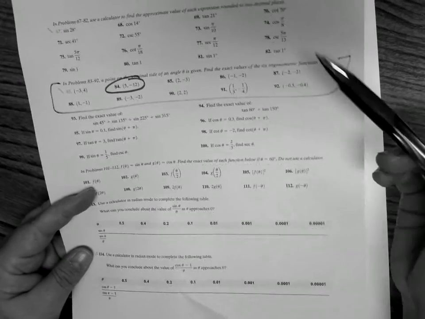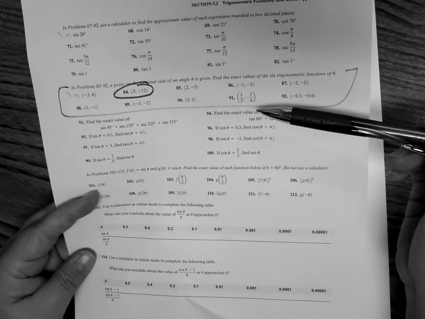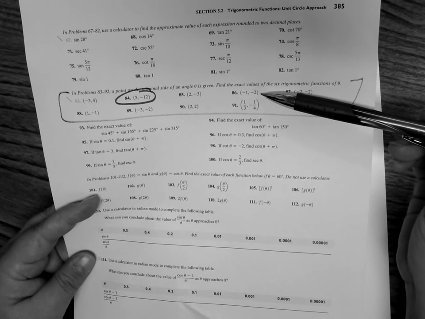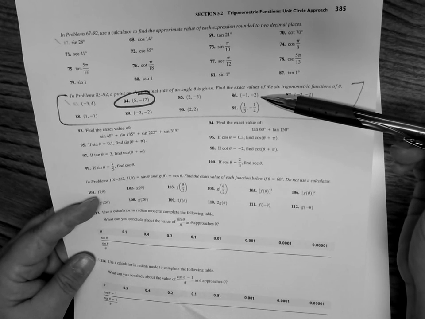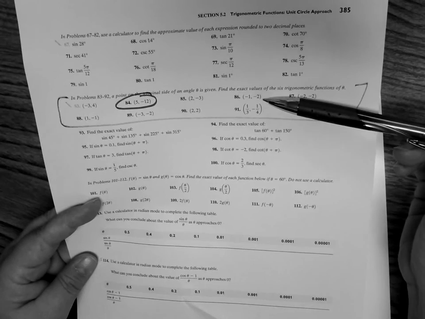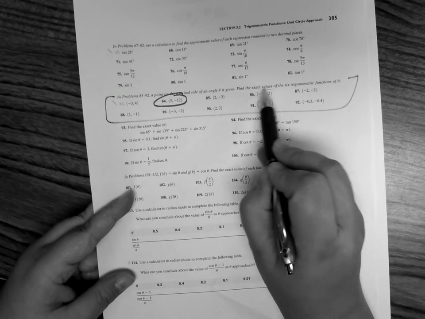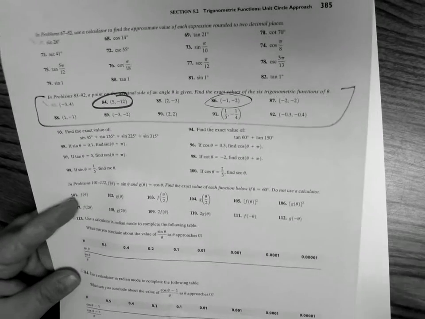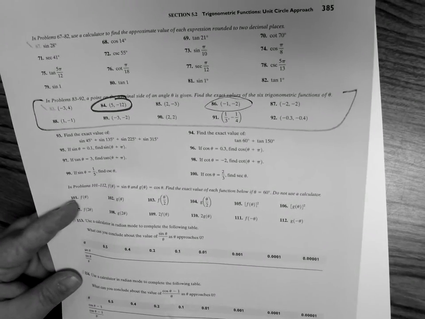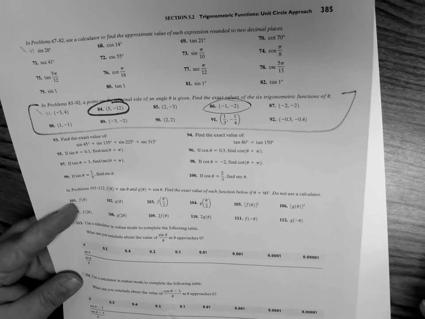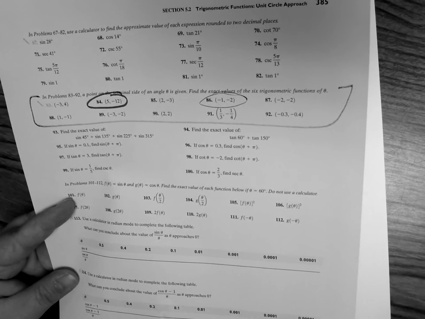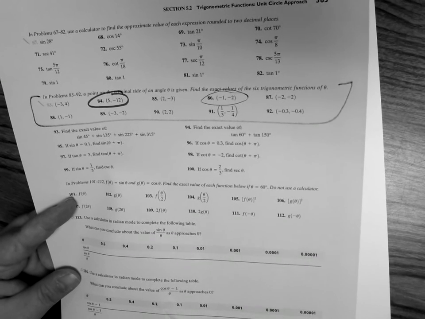Number 86 says, and again it says the terminal side of an angle is given. And that's what the directions would be like on your midterm if you have one like this, which I'm pretty sure you will. Okay, so a point on the terminal side is given. They're saying this is a point on the hypotenuse of my right triangle. Find the exact values of the 6 trigonometric functions of theta. Remember, exact values means keep it in radical form. Don't change it to a decimal.